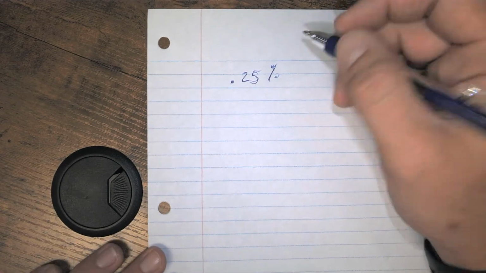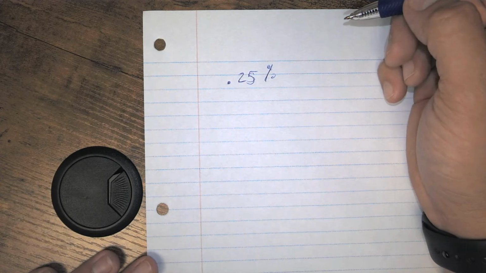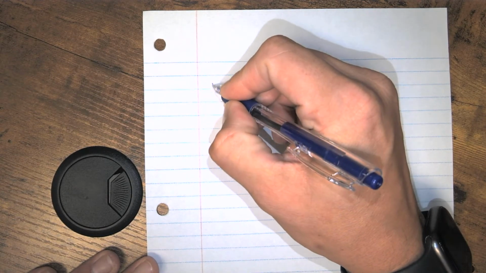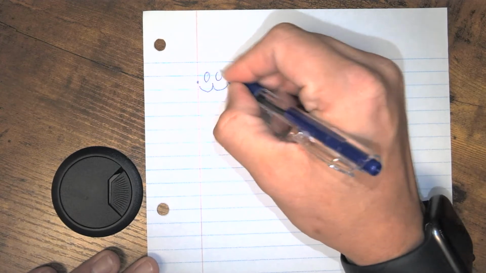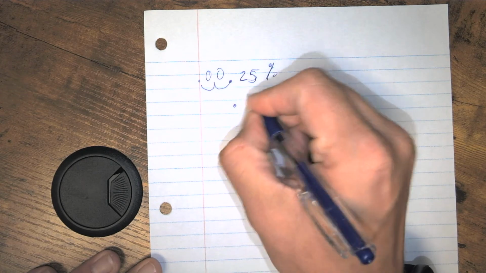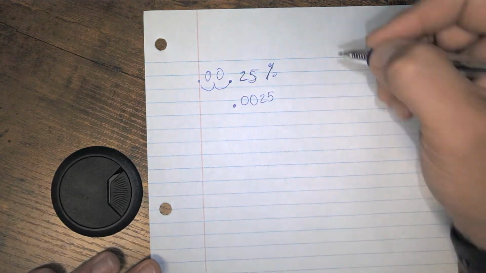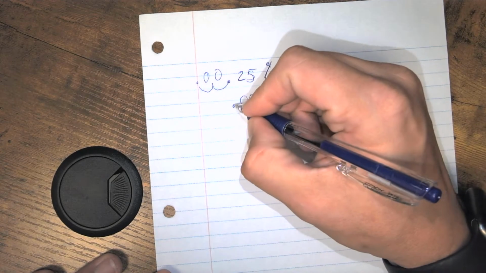Since it's already got the percent symbol, which way do we move the decimal? To the left. How many times? Twice. 1, 2. What do I put in these empty spots? Zeros. So our answer now is 0.0025. 25 10,000ths. So that gives us our place value by just reading it.